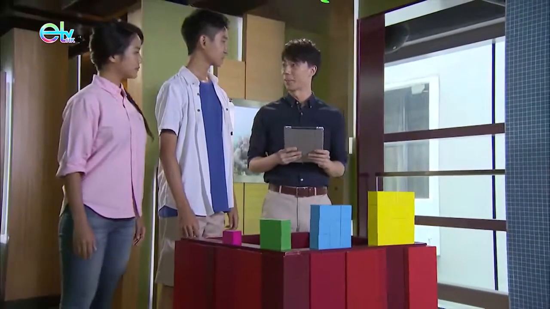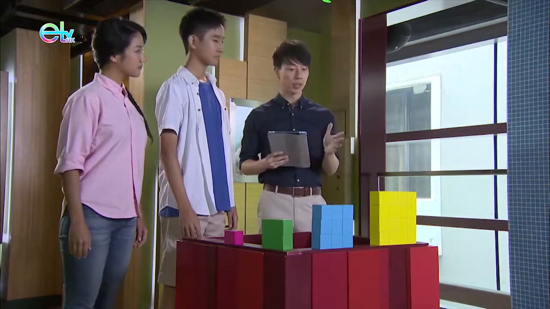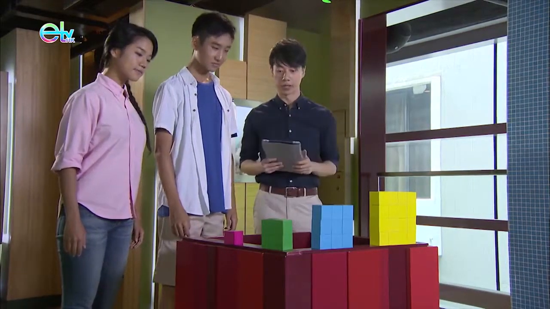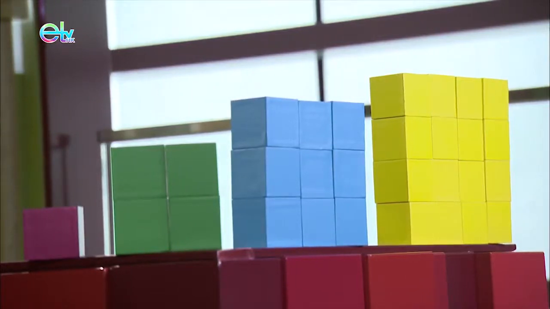Let's play one more game. Let's use blocks to explore 2 special sequences. Look at this group of figures. I have already made the first to 4 figures. There is a sequence that can represent the number of blocks needed to make this group of figures. Let's work out the general term of the sequence first.